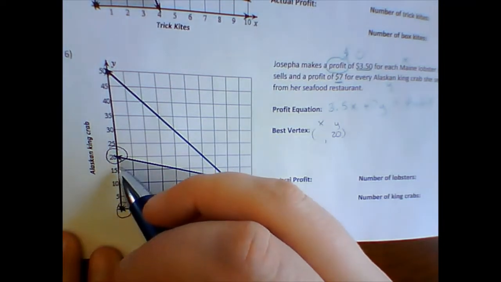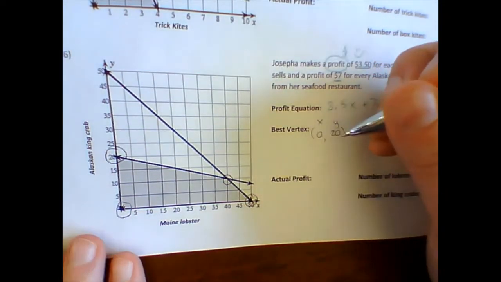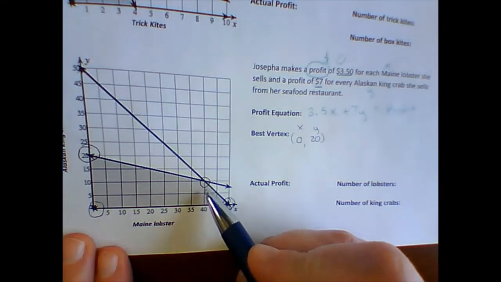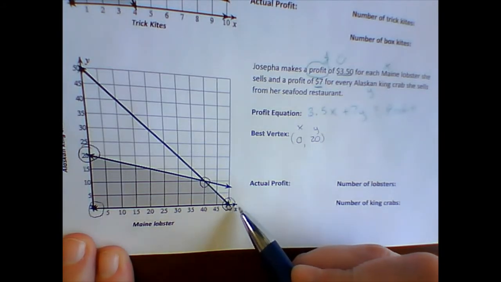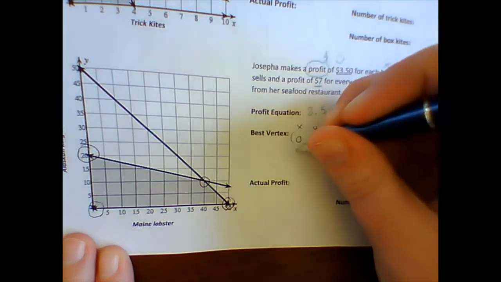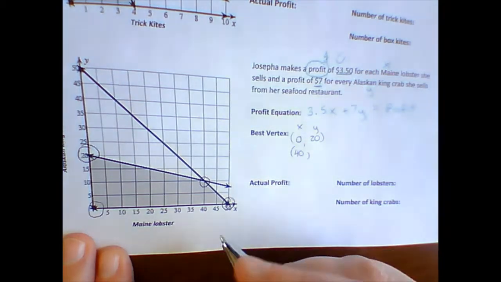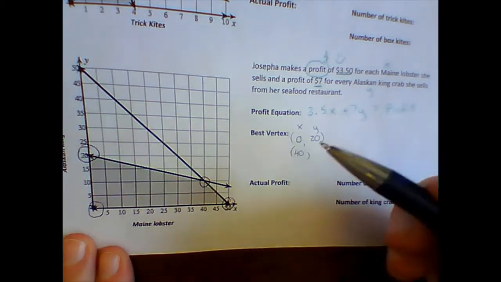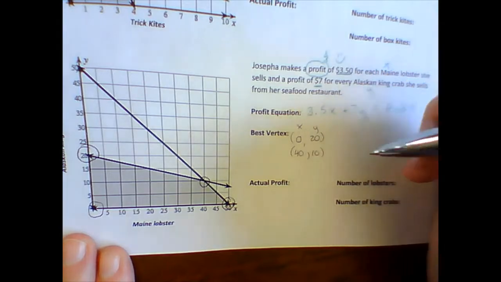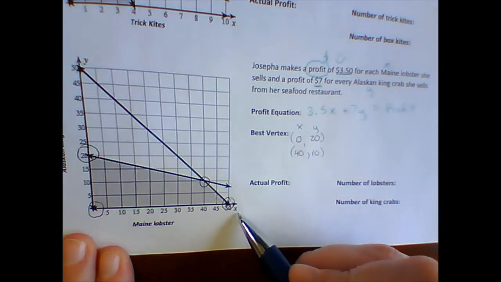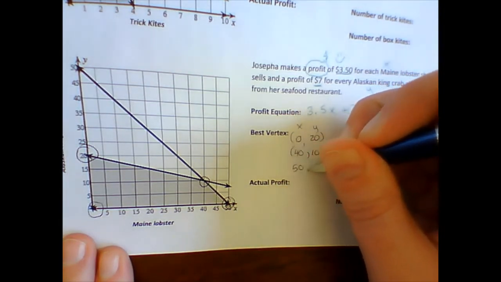So on the X, it's just a 0. Okay, this corner is 40 on the X because it's 40 to the right. And then its height, or how tall it is, is 10. Y is how tall it is. And then this bottom guy is 50 on the X, and it doesn't have a height. It's just at 0.